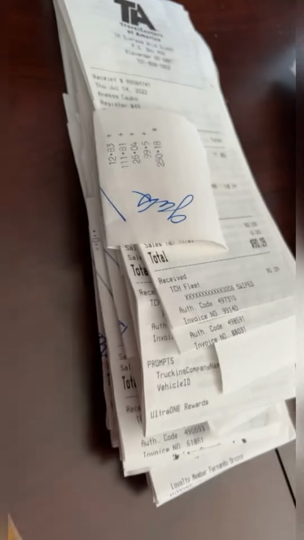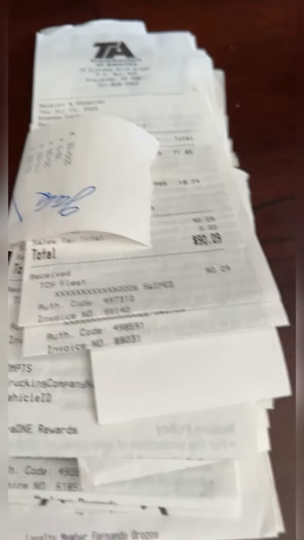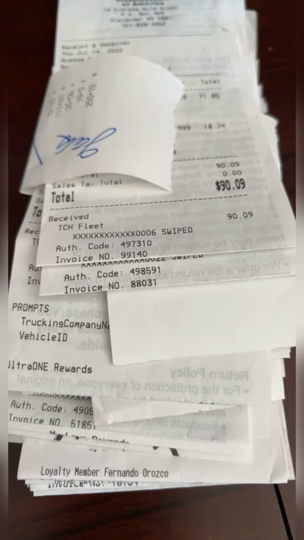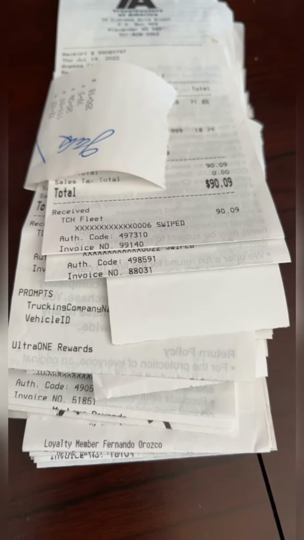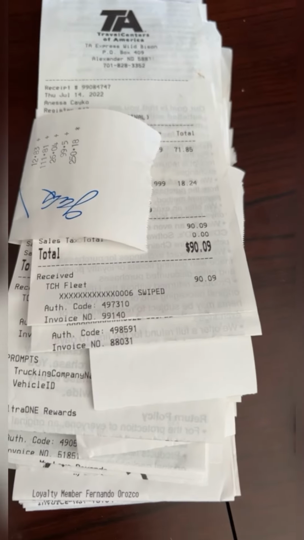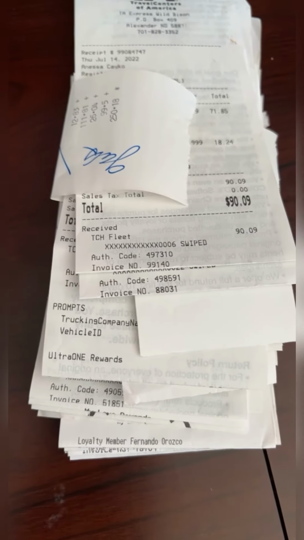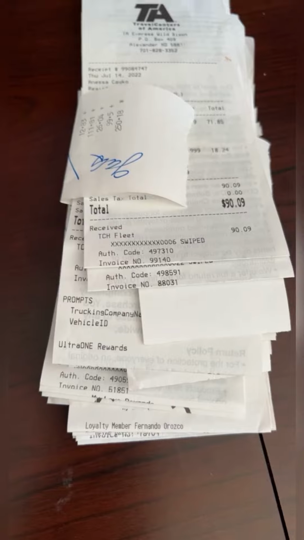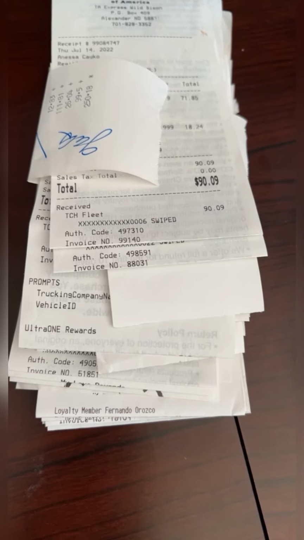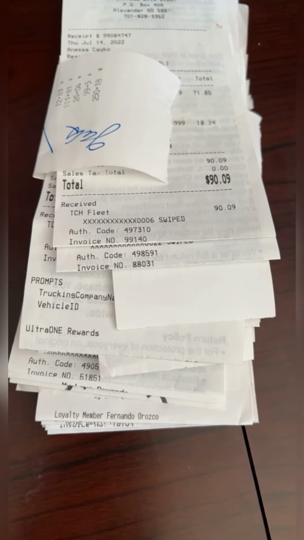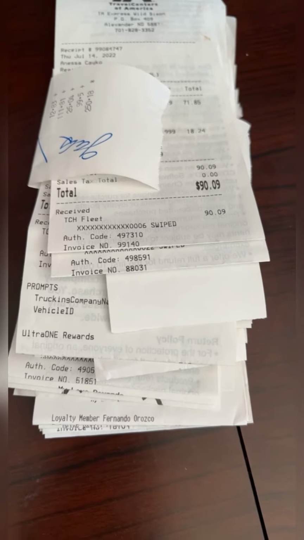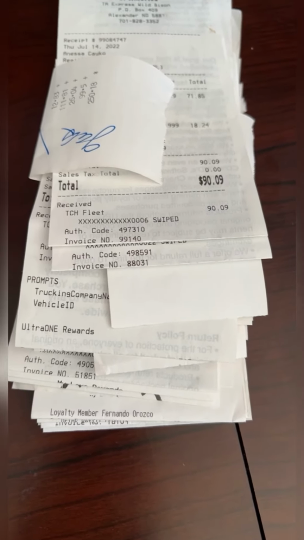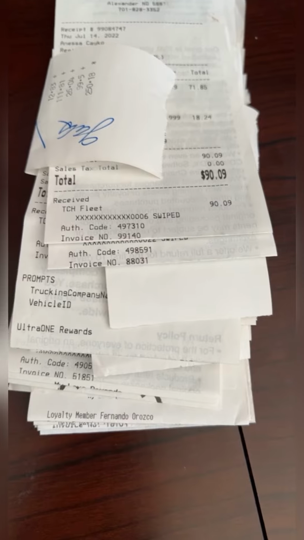And as you can see, I still have quite a few receipts that I need to check discrepancies on. And it's a simple mistake, entering a wrong number, entering it into the wrong state, the wrong date. And this is where you have to go receipt by receipt to figure out where the mistake is at and correct it, so you can balance when it's time to run your report, when it's time to file your IFTA taxes with the state that you're in.